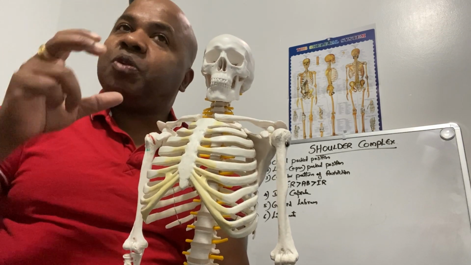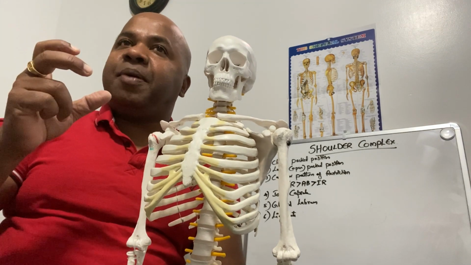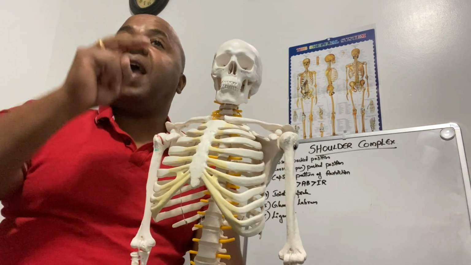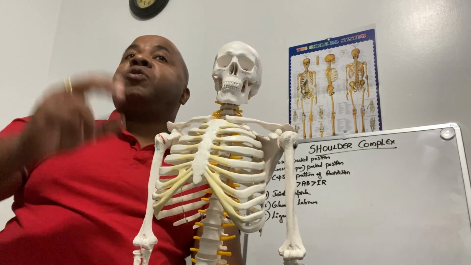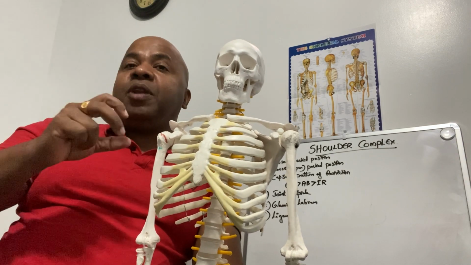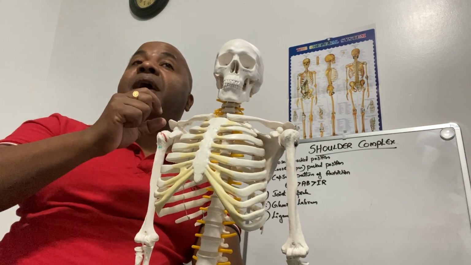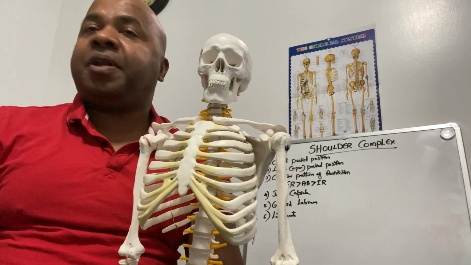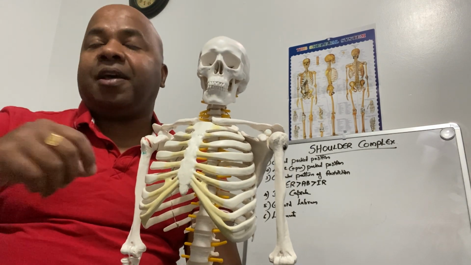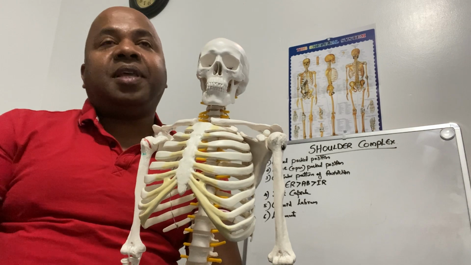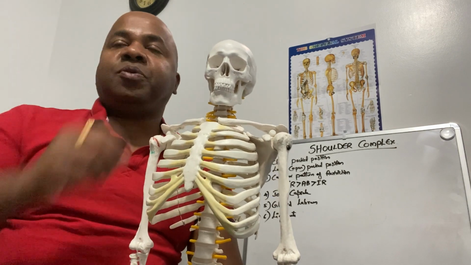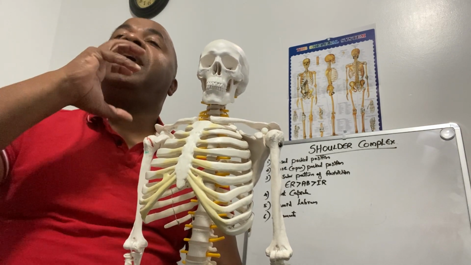As you know, the inferior glenohumeral ligament has two bands, the anterior and the posterior band. So the posterior aspect of the glenoid labrum is reinforced mainly by the posterior band of the inferior glenohumeral ligament. We'll see more about the glenohumeral ligaments once we come to the ligaments. So that's about the glenoid labrum.